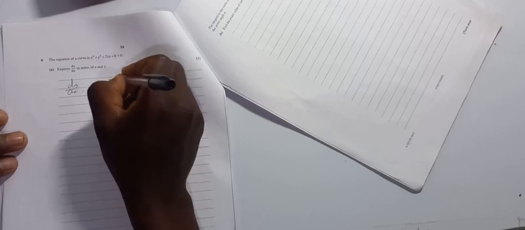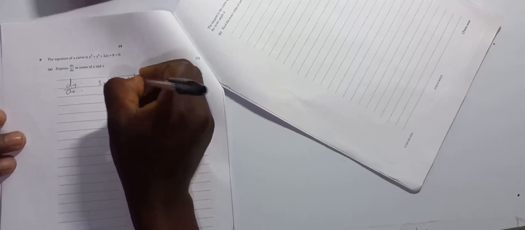So if we differentiate the given equation, to get dy over dx we are going to do it implicitly, using implicit differentiation. So if we differentiate x cubed, we get 3x squared plus 3y squared dy over dx.